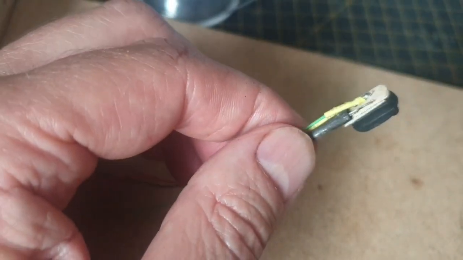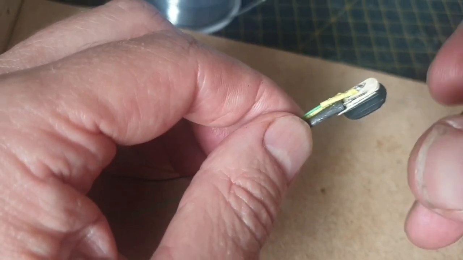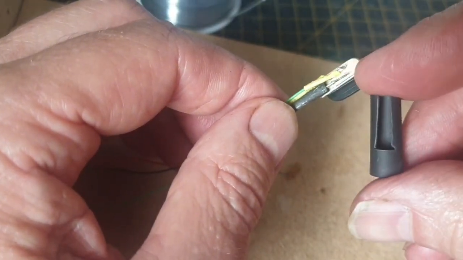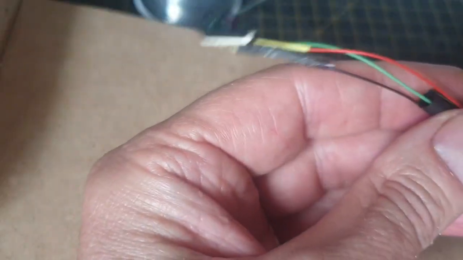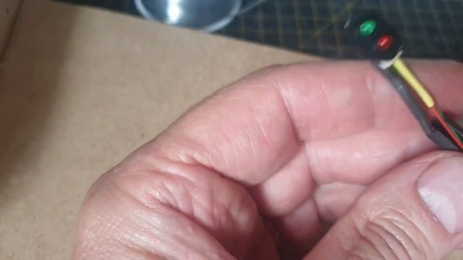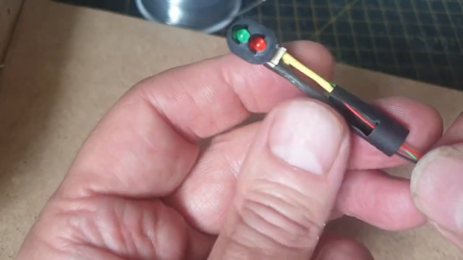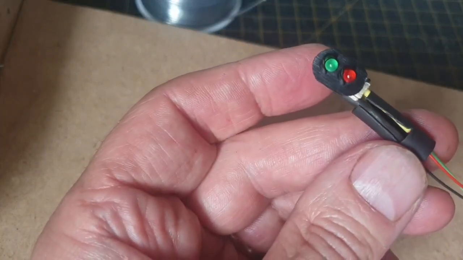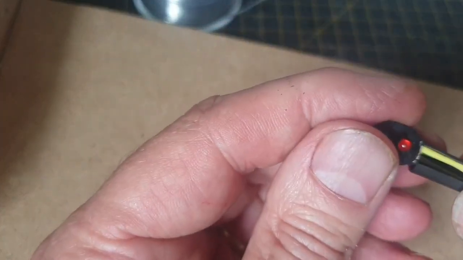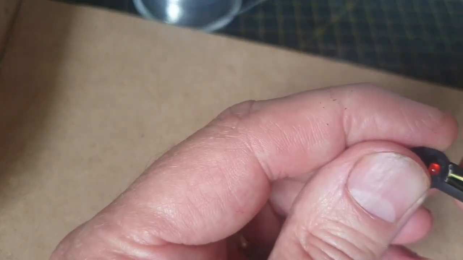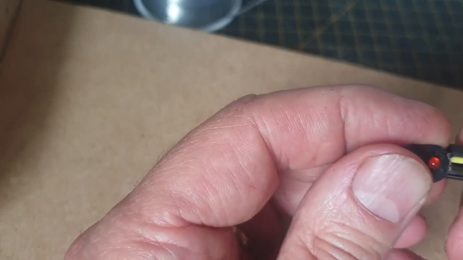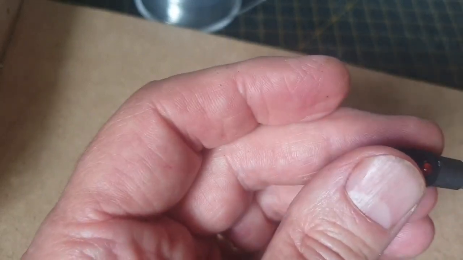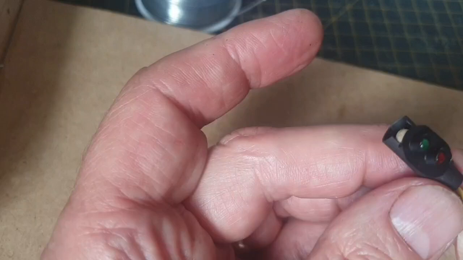To just tidy it up, I've taken another piece of heat shrink, cut a slot out of it, and what I'm going to do, I'm just going to slide it up with the bit that's still solid at the bottom, and then slide the slot round the wooden post.